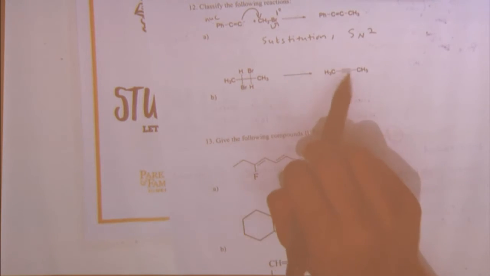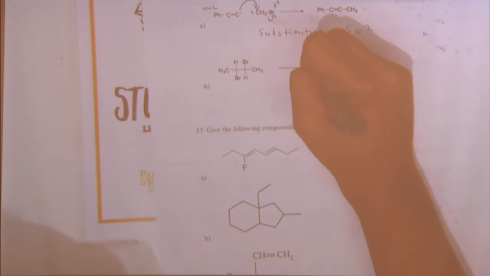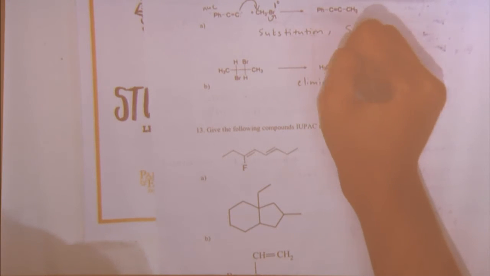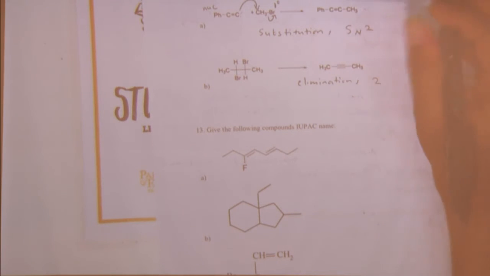Now, in the next problem, this is going to be an elimination reaction because we're forming the 2 pi bonds from our leaving groups leaving. But it's going to be 2 E2 reactions that succeed each other.